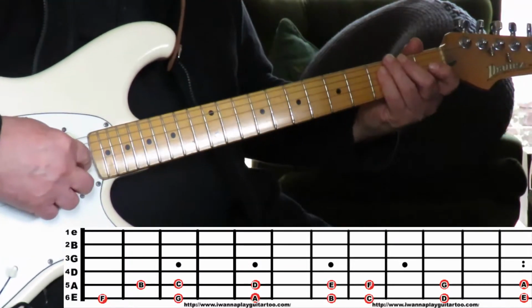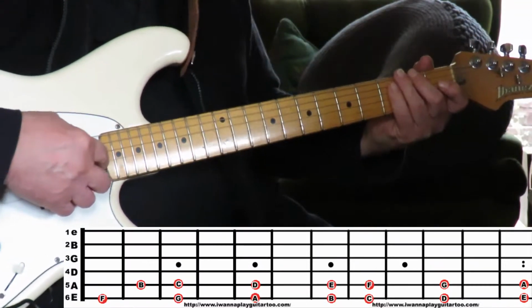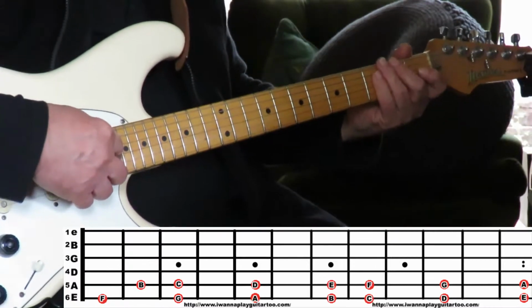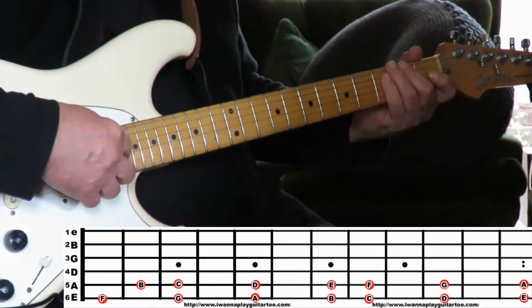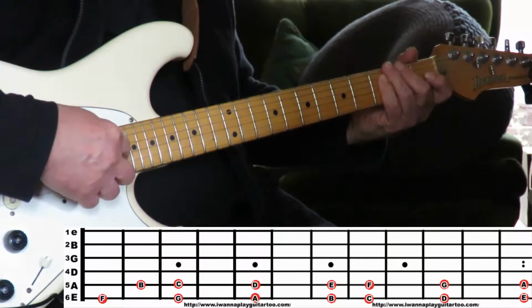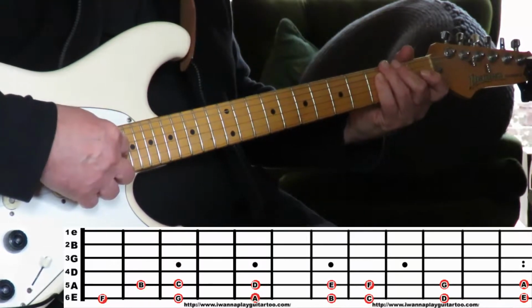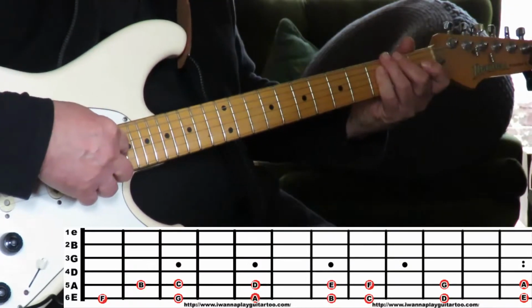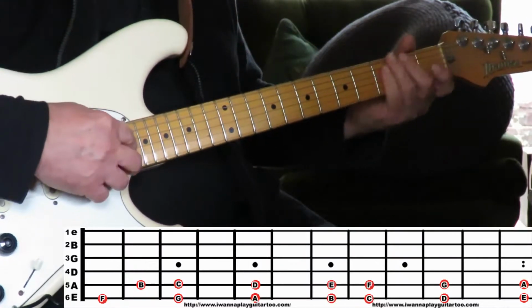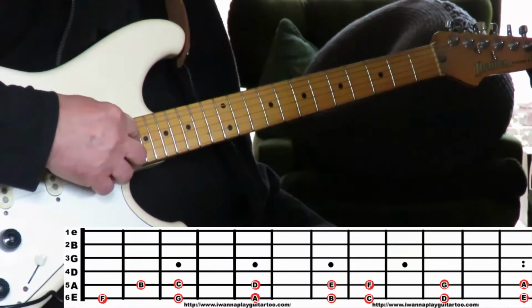Today talking about the dots on a guitar. Now as you can see from the diagram here, we have 6 strings on the guitar and there are red circles around specific notes indicated by these dots. Now the strings are numbered as we can see.